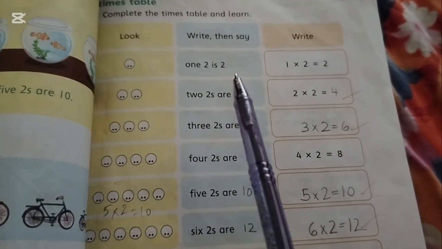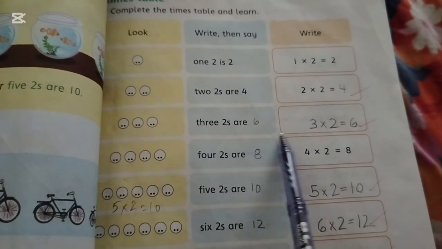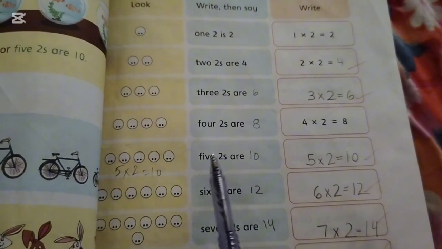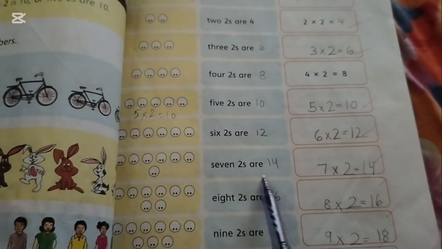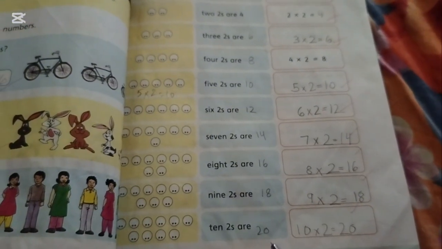So the next one is complete the timetable and learn. Look at this picture. 1 times 2 is 2. 2 times 2 is 4. 3 times 2 is 6. 4 times 2 is 8. 5 twos are 10. 6 twos are 12. 7 twos are 14. 8 twos are 16. 9 twos are 18. 10 twos are 20.